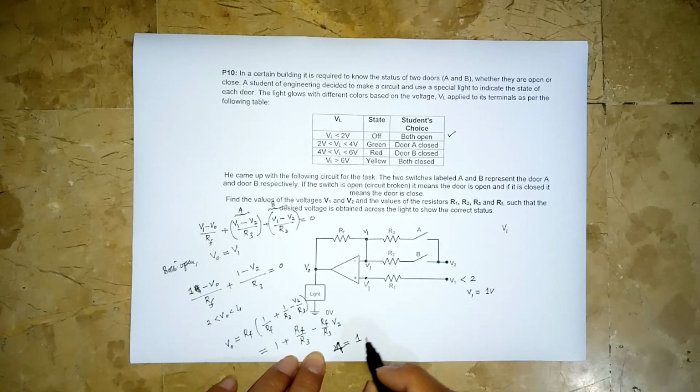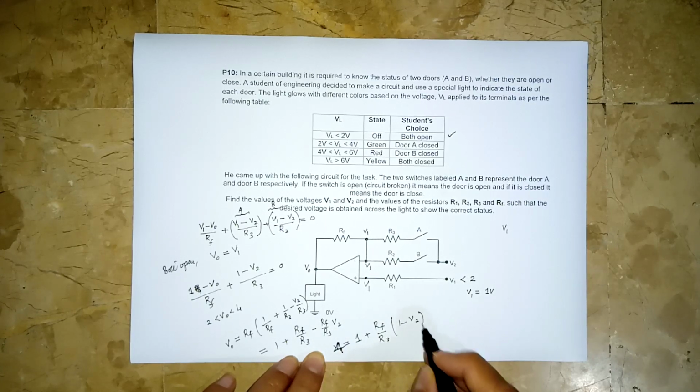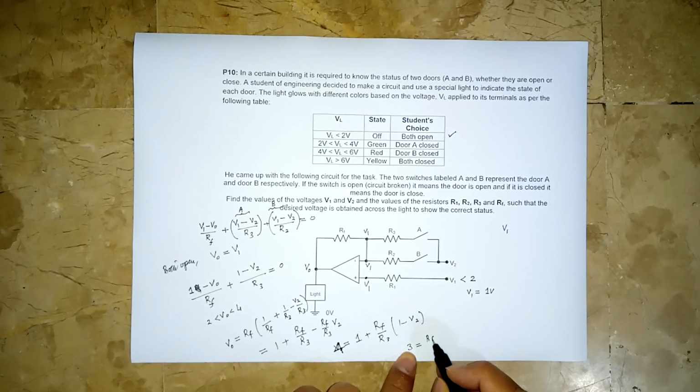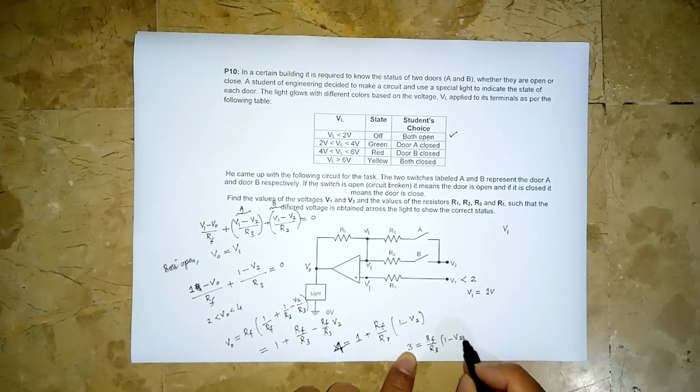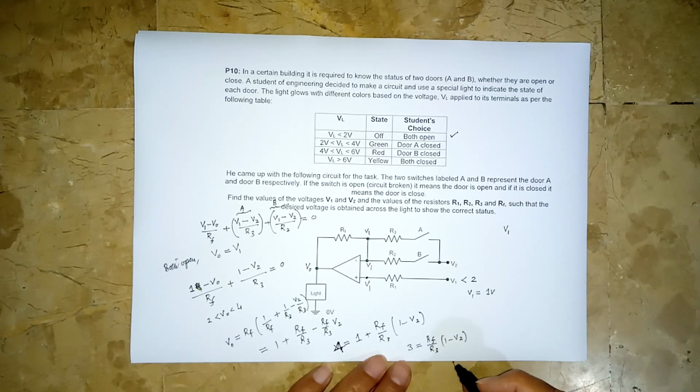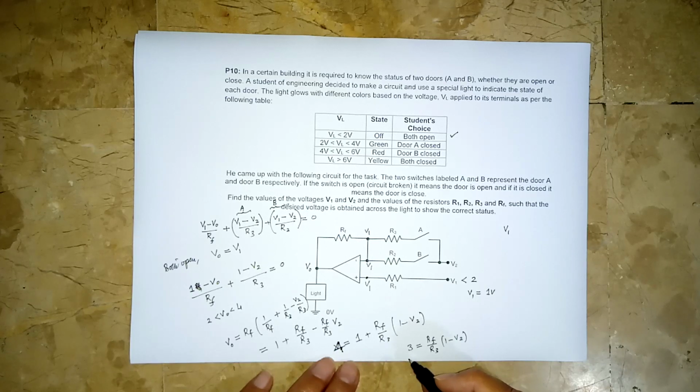4 is equal to 1 plus RF over R3, which can be taken common from here, 1 minus V2. So in this equation, we have to choose V2 and the value of RF and R3 so that VO is 4 volts.